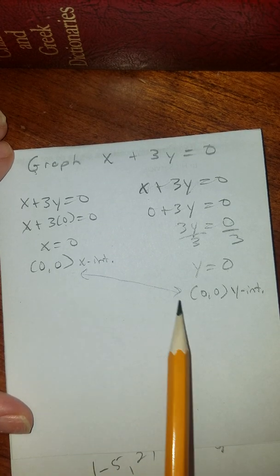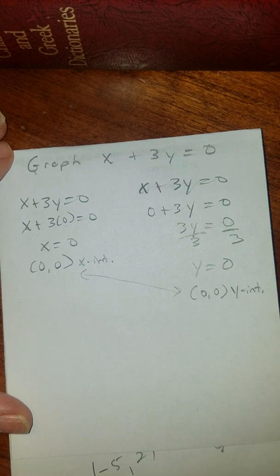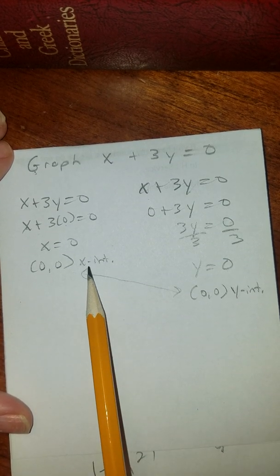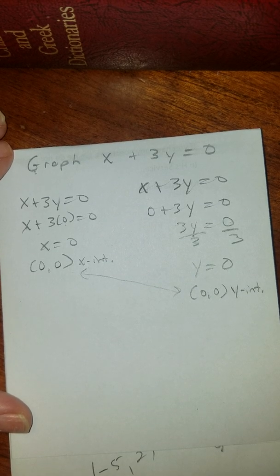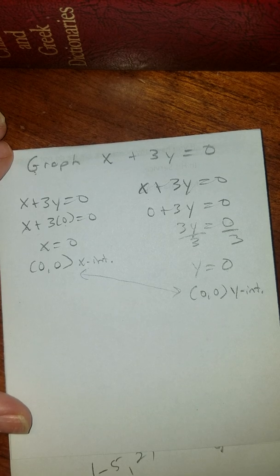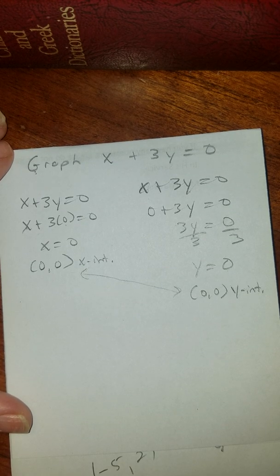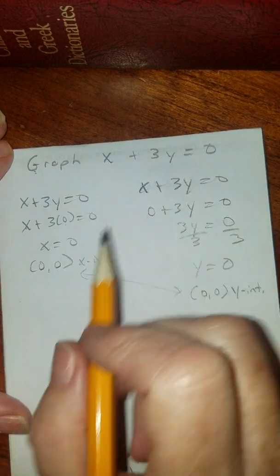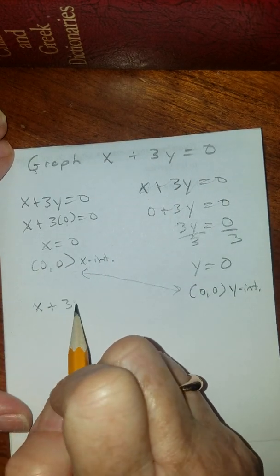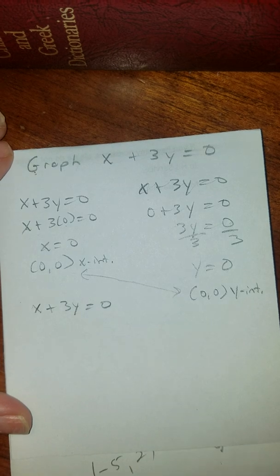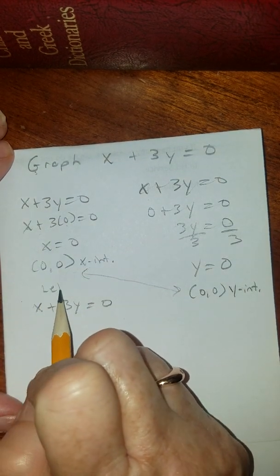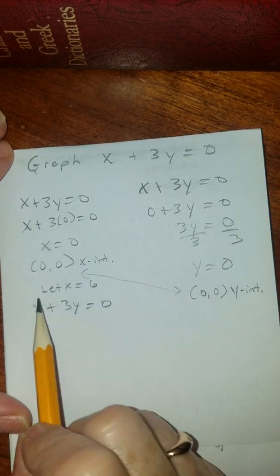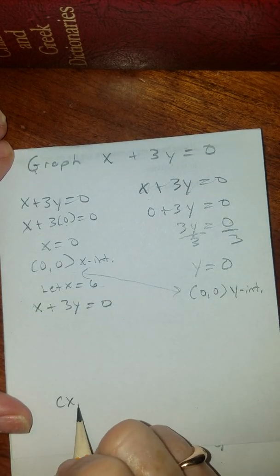When you end up with the same point, it doesn't always necessarily have to be the origin, but anytime you end up at the same point, then you can't draw a line, because you've got to have 2 points to draw a line. So you're going to have to come up with another point. You're going to take x plus 3y equals 0, and choose some value for either x or y. In this case, I'm going to let x equal 6.